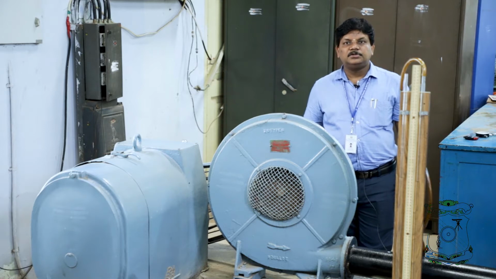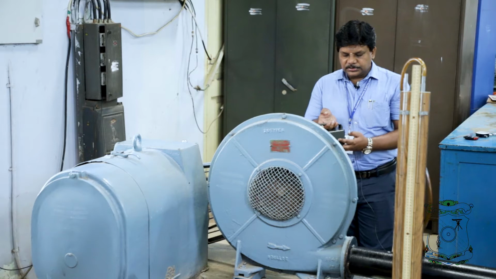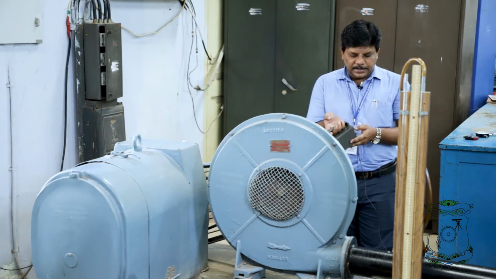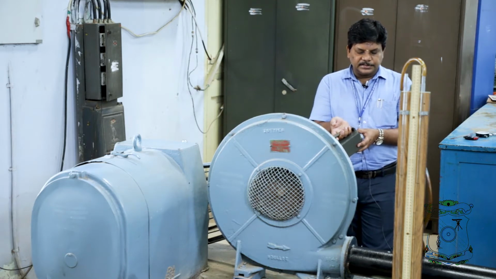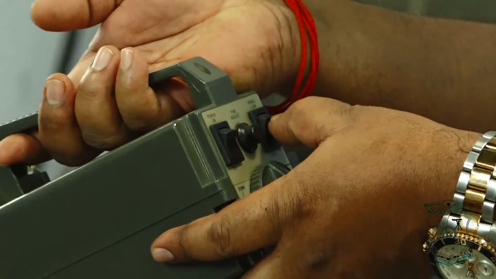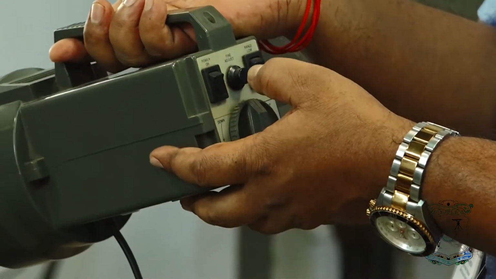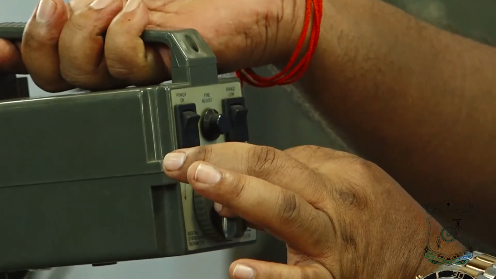Initially you have to switch on this blower. Then you have to start this stroboscope. On this stroboscope you can see the power on button, and then the range. You have two ranges, one is low and the other is high, and a fine adjustment knob is there for the fine adjustment.